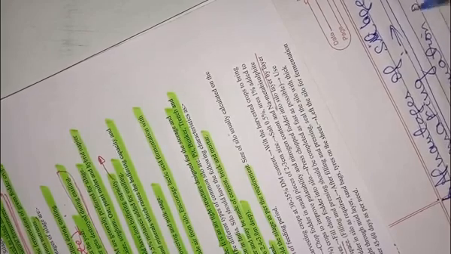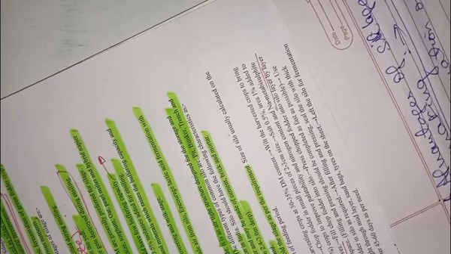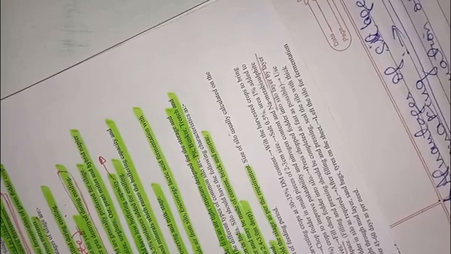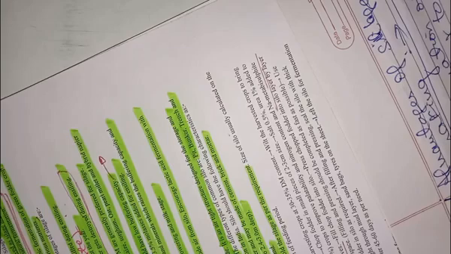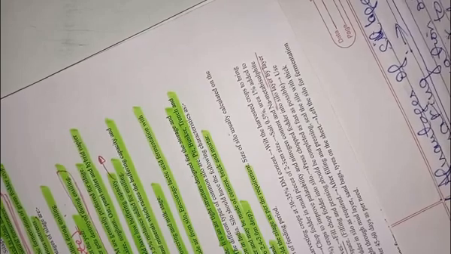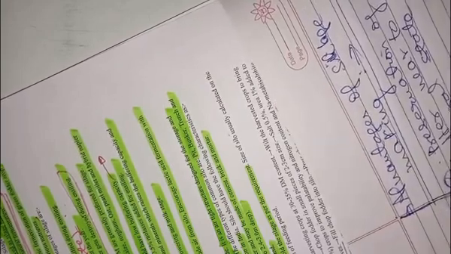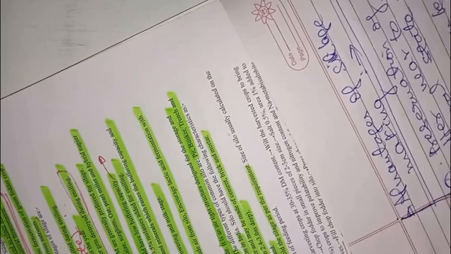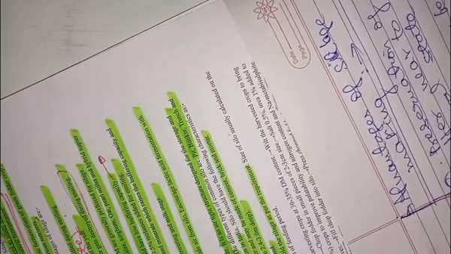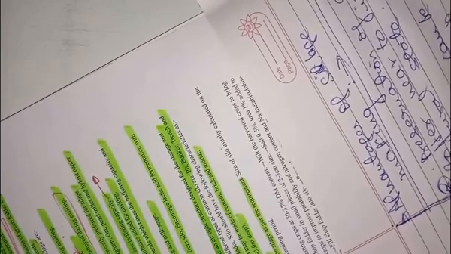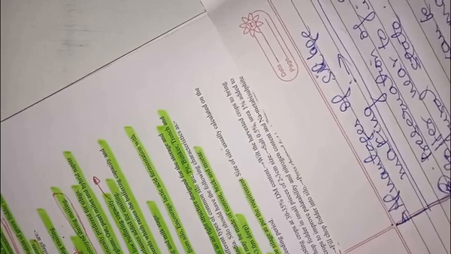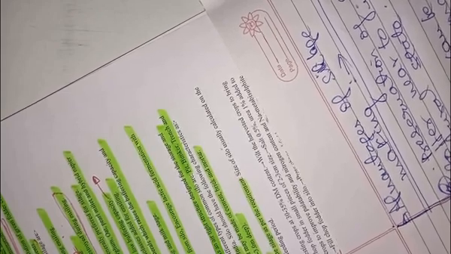Second point, weeds can be utilized for silage making. Third point, highly palatable.